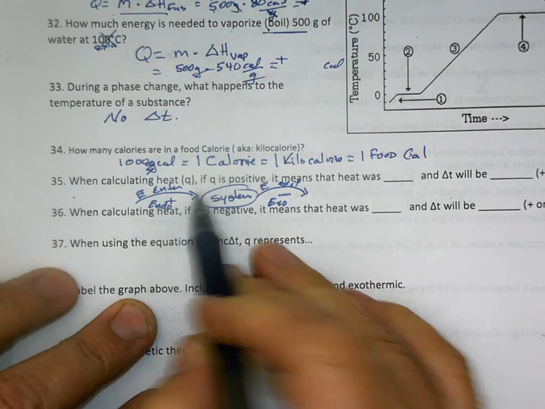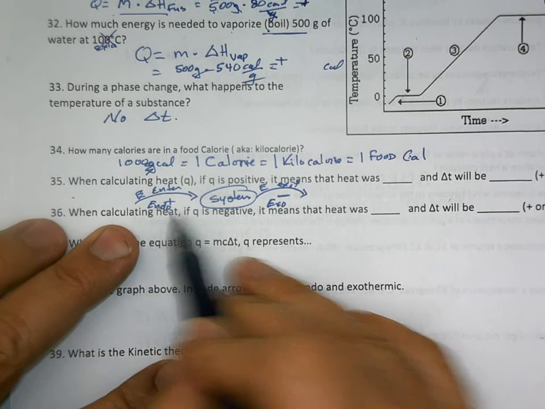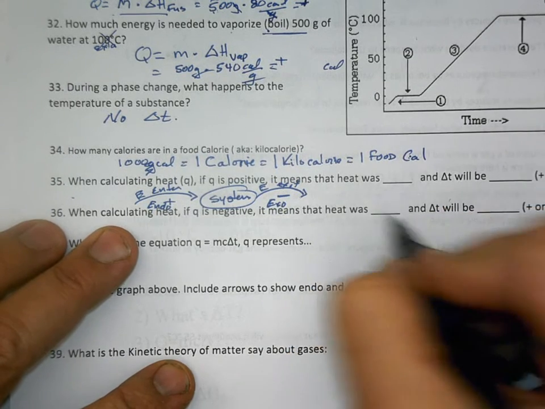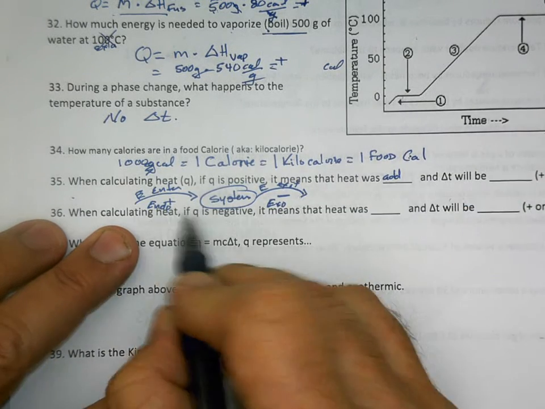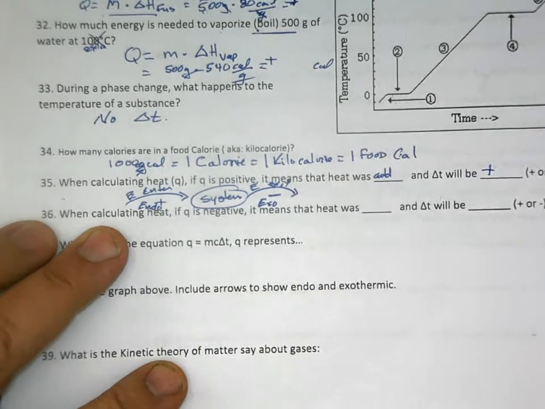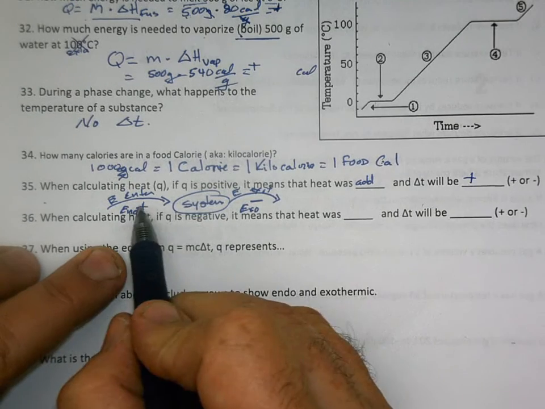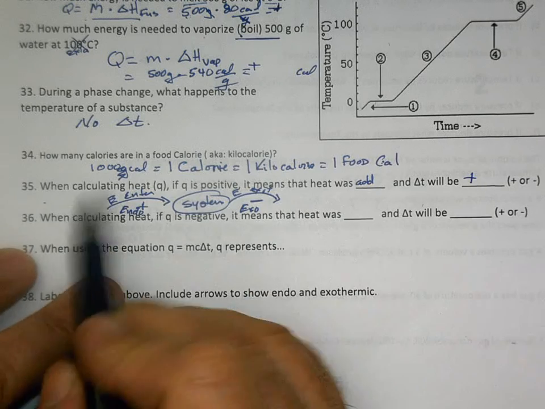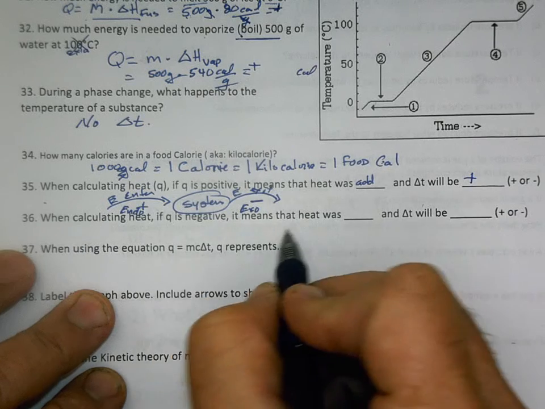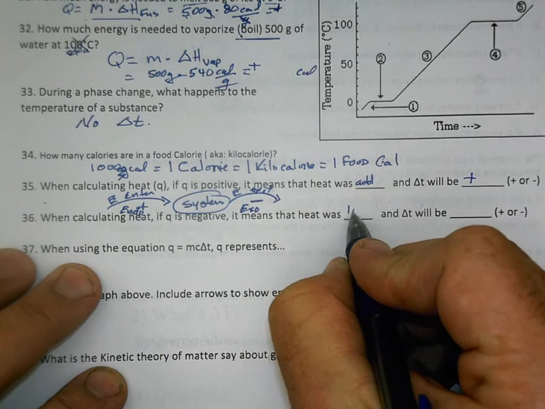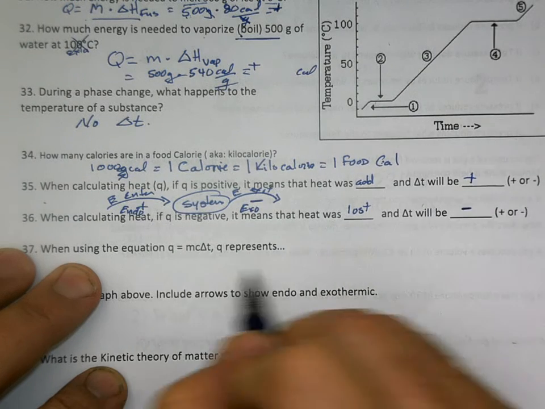So when calculating heat, if Q is positive, it means heat, or energy, was added. And delta T is going to be positive. Because we were adding heat, the change in temperature will be positive. If Q is negative, that means we're pulling heat out, energy is exiting the system, heat was lost, and delta T will be negative because we're taking heat away.